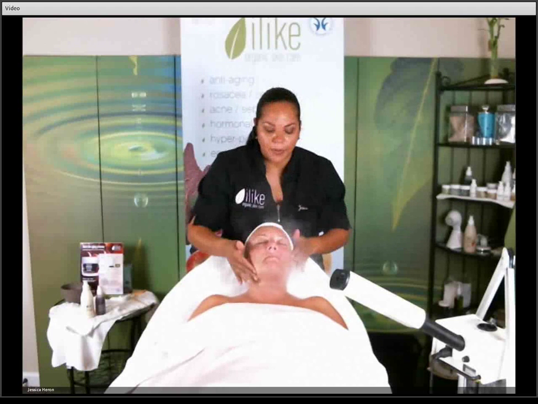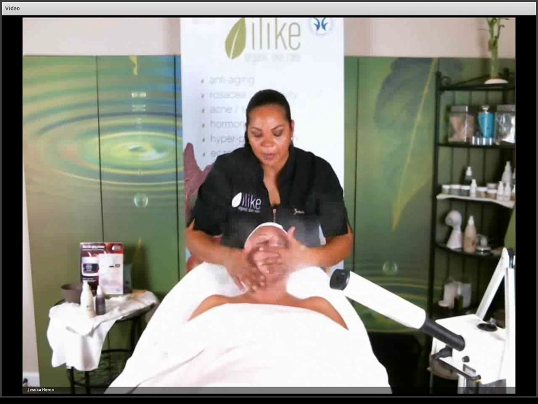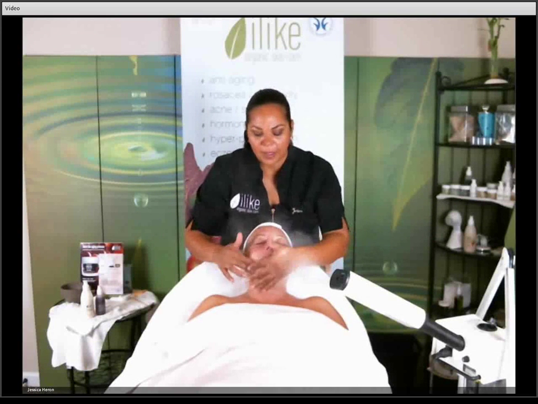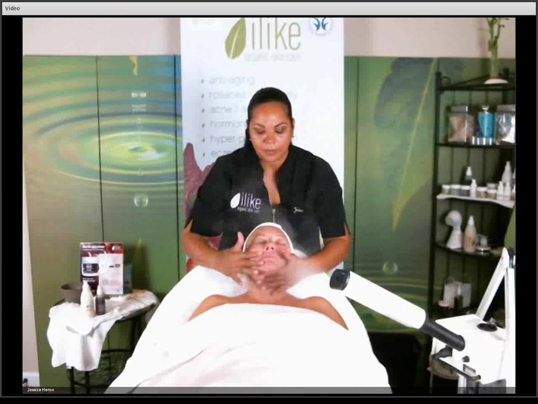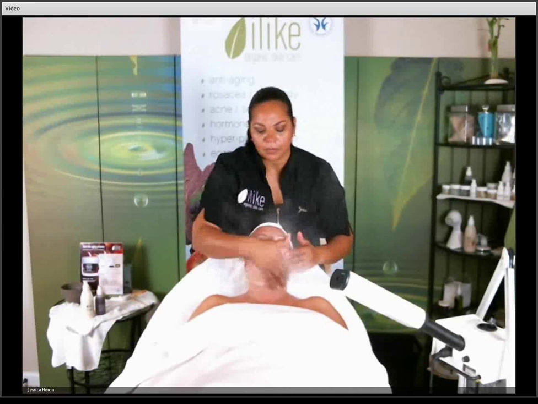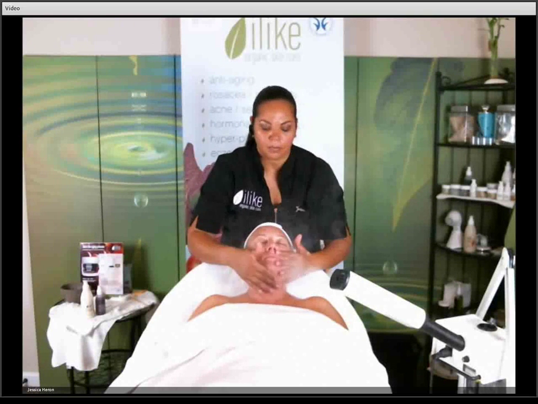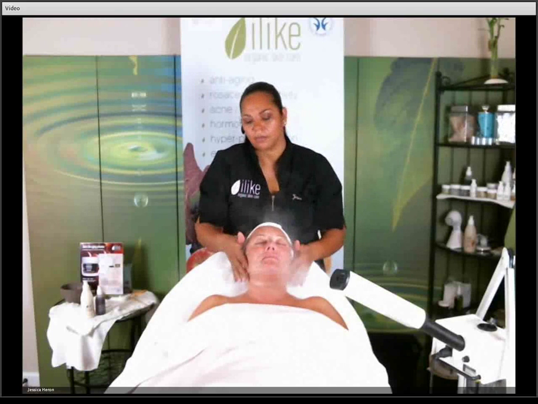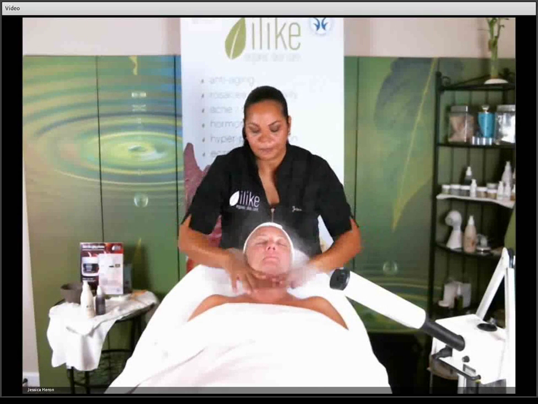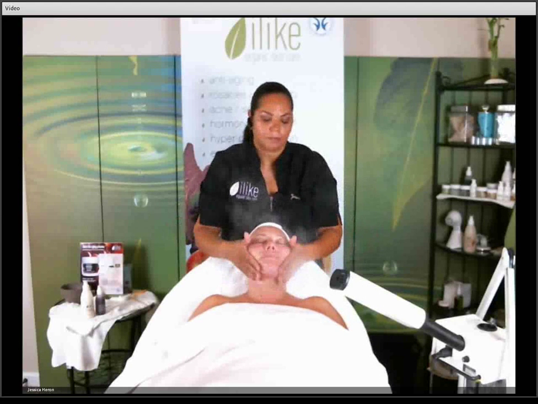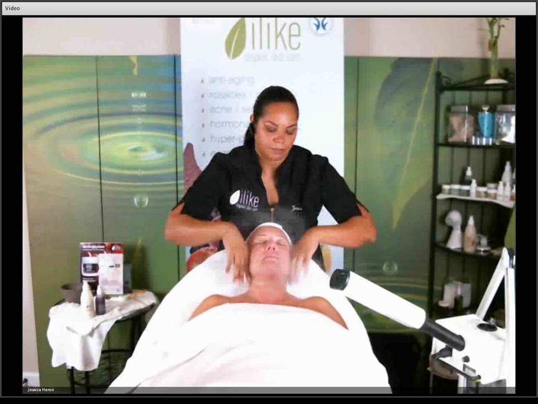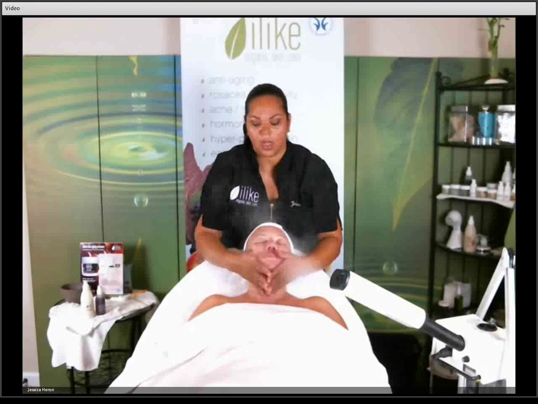Massaging the upper and the lower lip with figure eights that come under the chin and across the lip, upper and lower lip. This is called a swan massage movement.